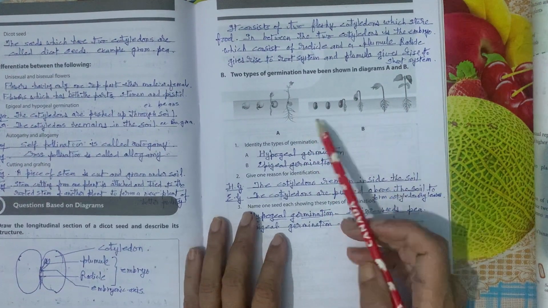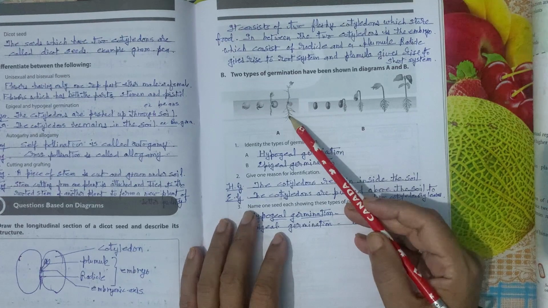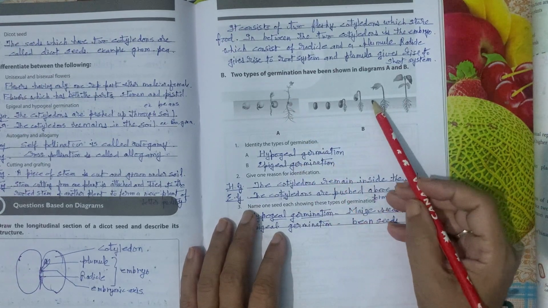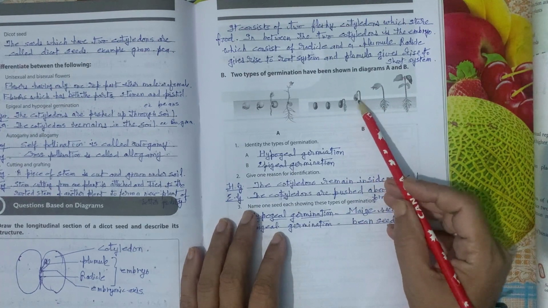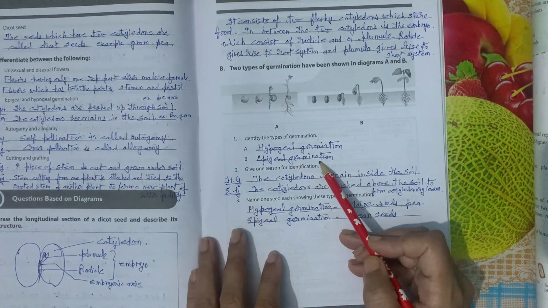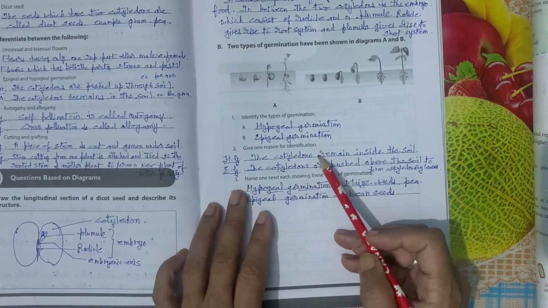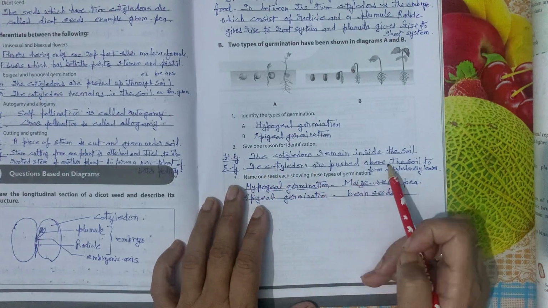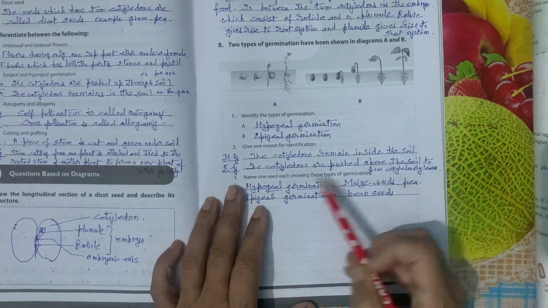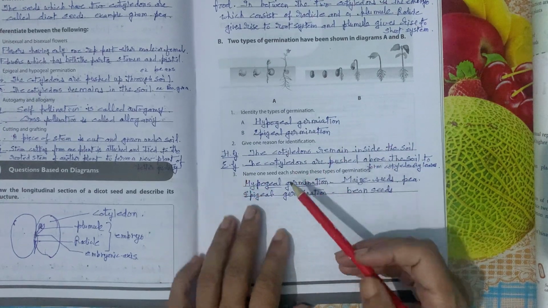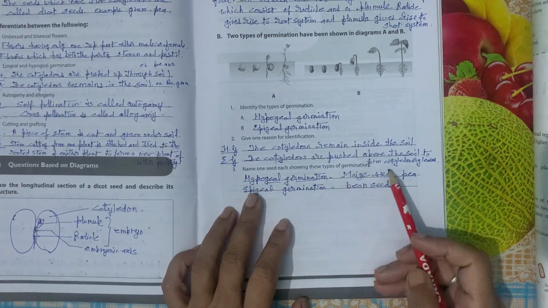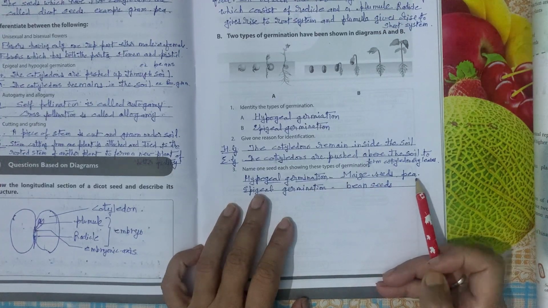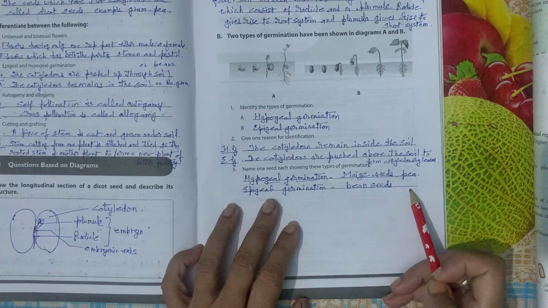Now here you see the diagram. In one, as the cotyledons are under the soil, they do not come above it, so it is hypogeal germination. In the other, the cotyledons come above the surface of the soil, so it is epigeal germination. As I told you earlier also, give a reason: cotyledons remain inside the soil means hypogeal germination. Cotyledons are pushed above the soil to form cotyledonary leaves means epigeal germination. Name one seed each showing the types of germination. Hypogeal germination: maize, pea, it is shown hypogeal. Epigeal: as the bean seeds, they show epigeal.